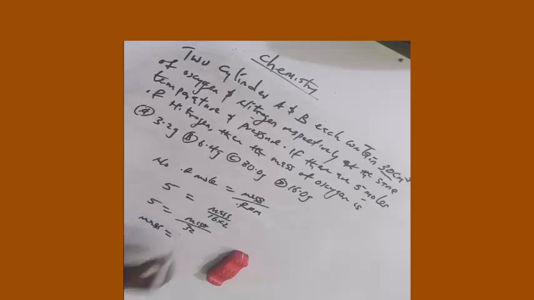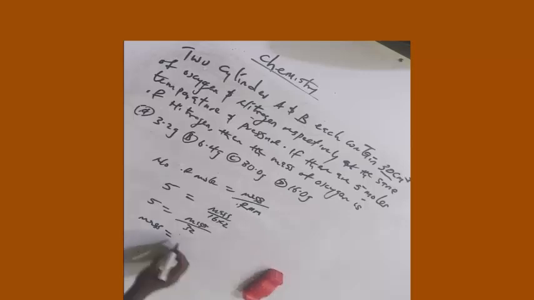So the mass is going to be 5 times 32, which is 160 gram.